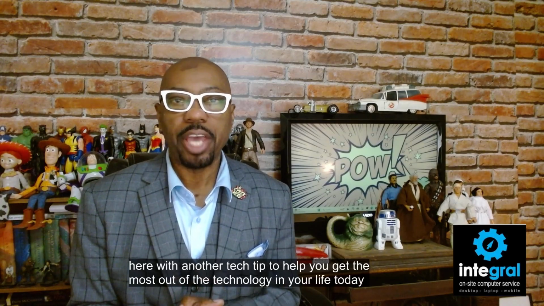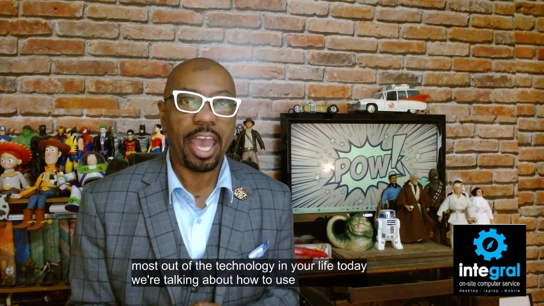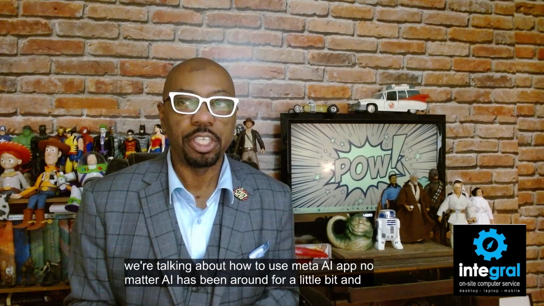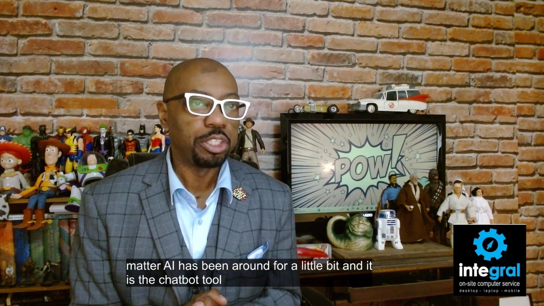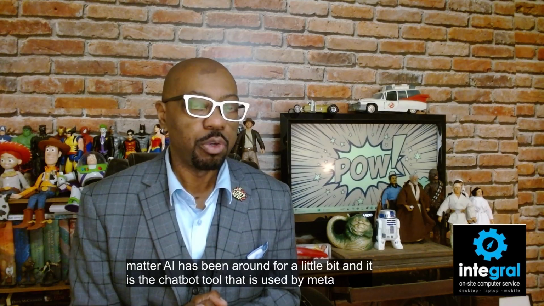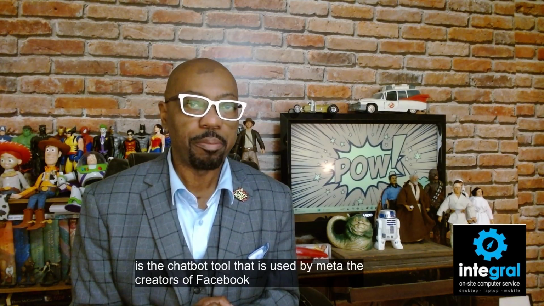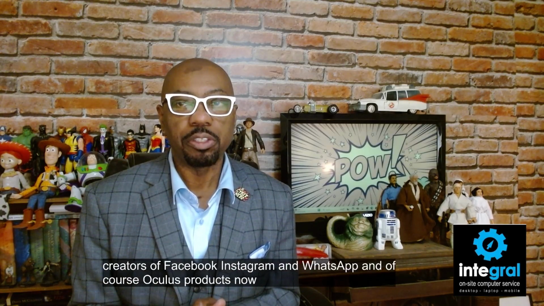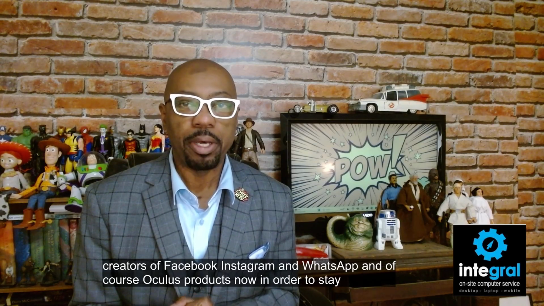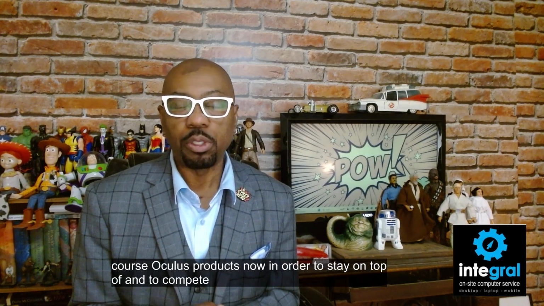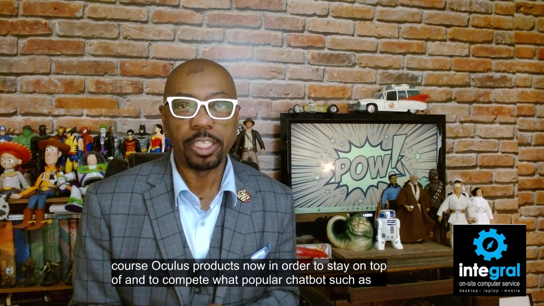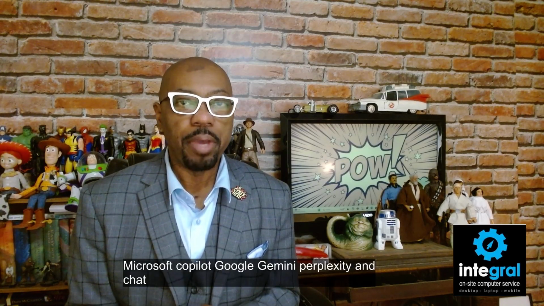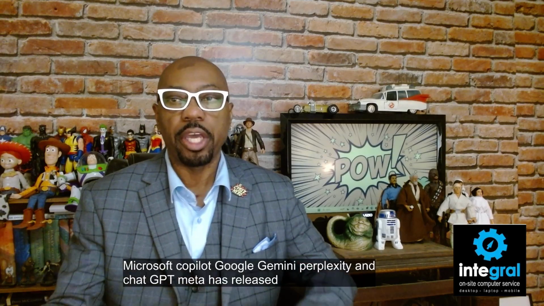Today we're talking about how to use the Meta AI app. Now Meta AI has been around for a little bit and it is the chatbot tool used by Meta, the creators of Facebook, Instagram, and WhatsApp, and of course Oculus products. Now, in order to stay on top of and compete with popular chatbots such as Microsoft Copilot, Google Gemini, Perplexity, and ChatGPT, Meta has released its own AI app.